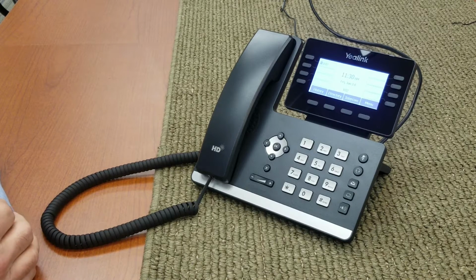So we're going to basically go over how to make calls in our system. As funny as that sounds, it's pretty easy. You don't even have to lift the receiver up on our phones. They're all speaker phones, and there's a live keypad, so it'll come on as soon as you start to dial.